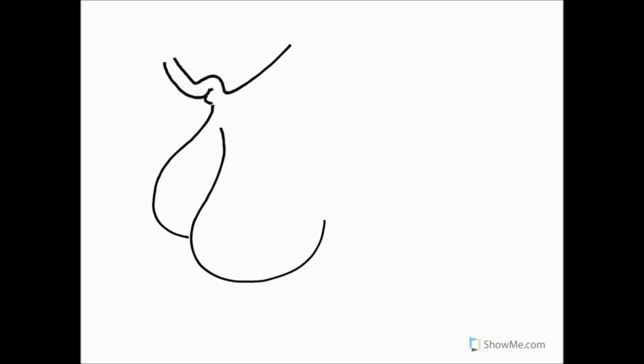Hi, I'm Sarah, and in this video I'm going to be giving you a brief overview of the endocrine function of the pituitary gland, which I am just drawing now. Because I'm going to do a quick one, I'm not going to talk about the posterior pituitary, but I'm going to talk about the anterior pituitary gland.